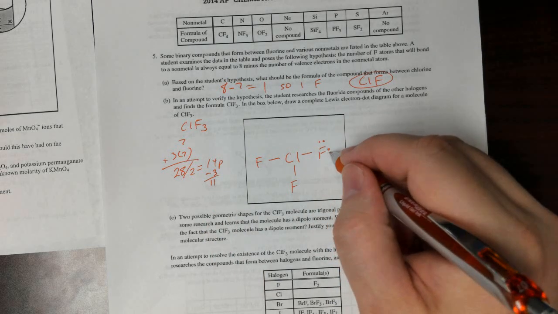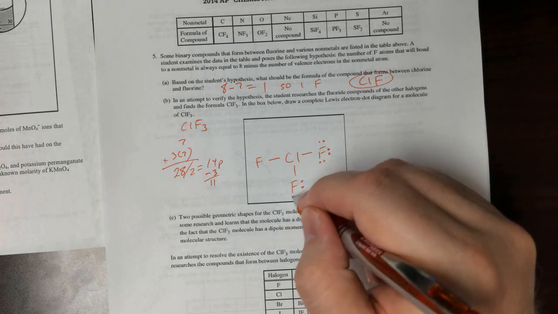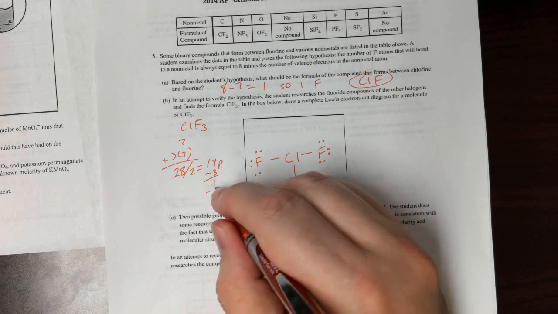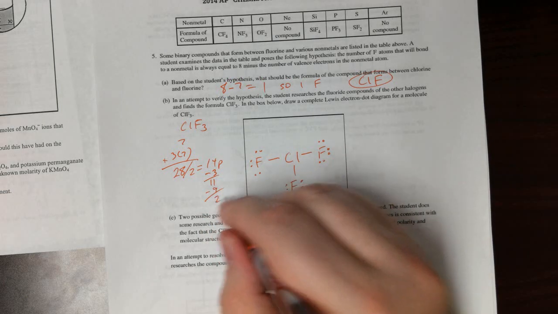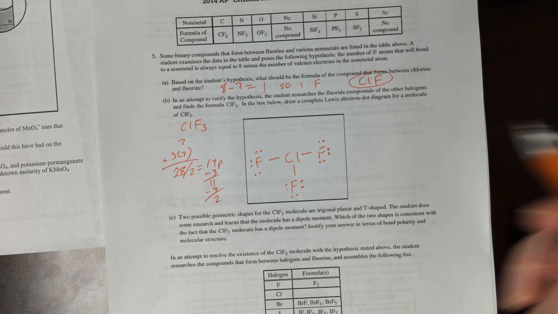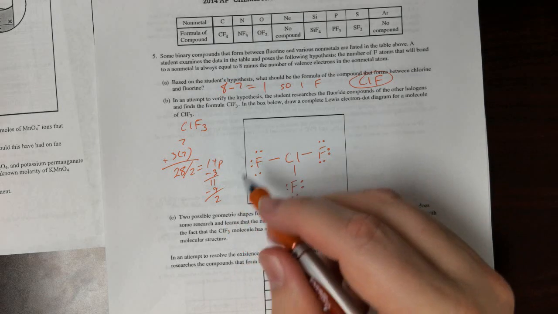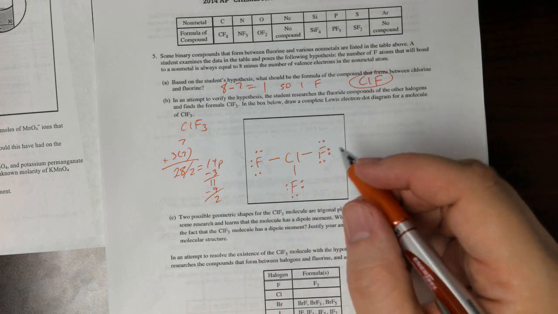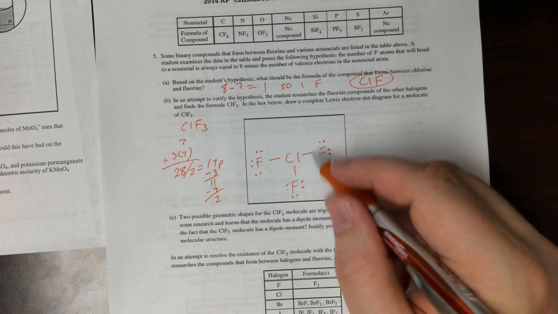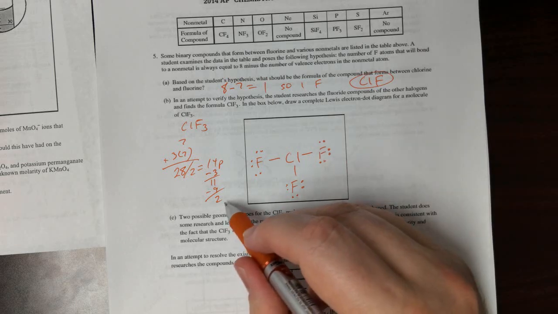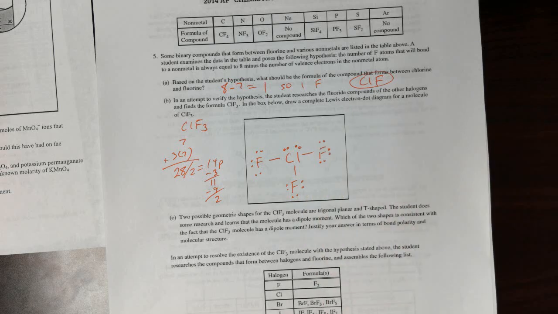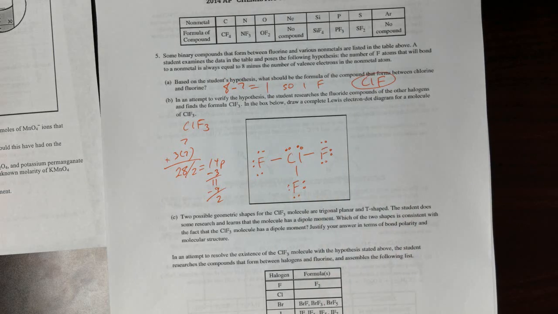We always start with the terminal atoms. Fill those up so that they all have an octet, and that is 9. So we have 2 left over. Fight the urge to put in double bonds. You always put these in as lone pairs. You don't add double and triple bonds unless this number were 0 and you needed to complete an octet. That's not the case here. I have leftover pairs. They have to go on the central atom. So there's your Lewis structure for ClF3.